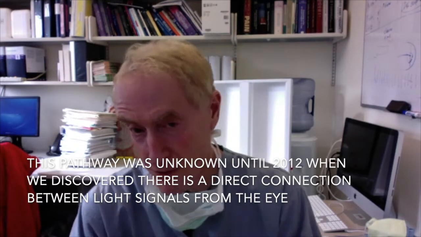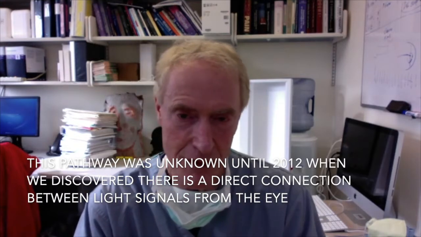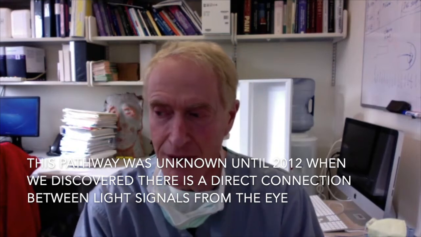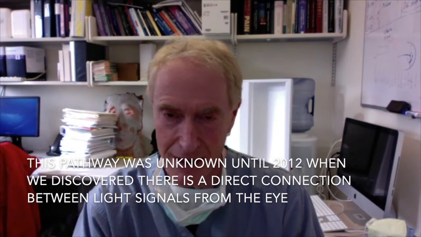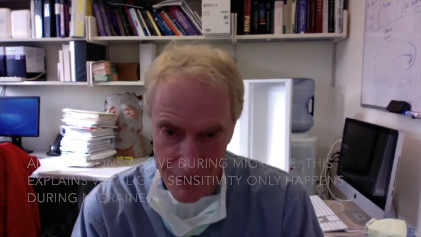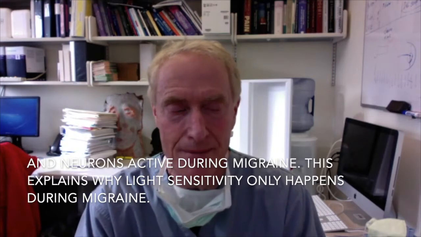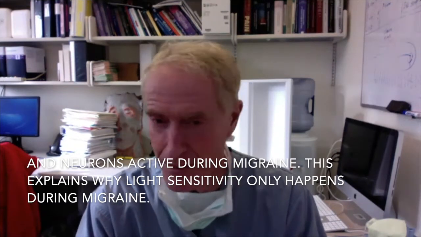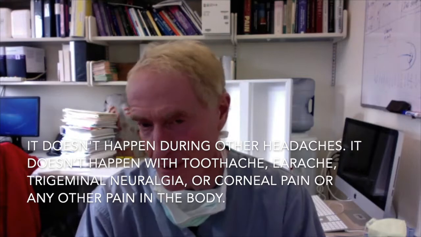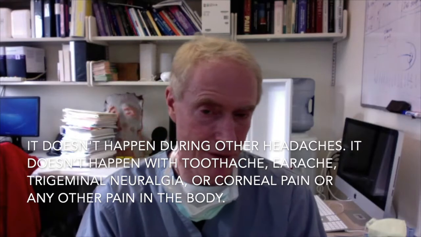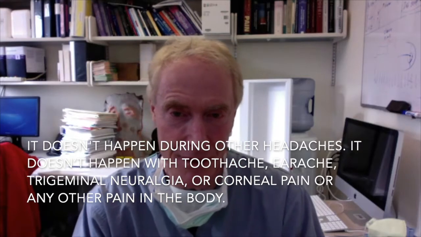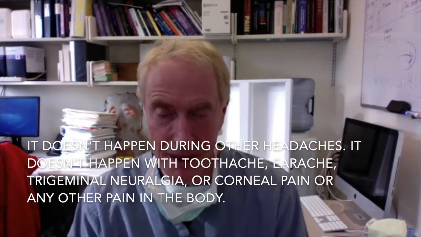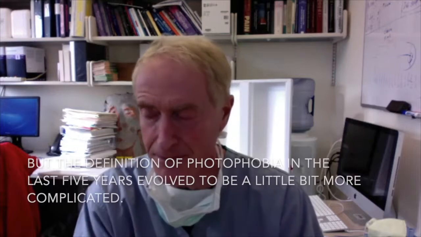This pathway was not known until 2012. In 2012, we discovered there is a direct connection between light signals that leave the eye and neurons that are active during migraine that can explain why light sensitivity or photophobia only happens during migraine. It doesn't happen during other headache. It doesn't happen when you have a toothache or an earache or a corneal pain or trigeminal neuralgia or any other pain in the body. It only happens with migraine.